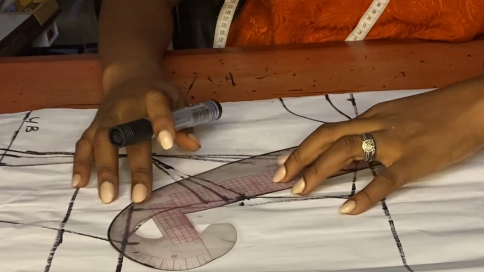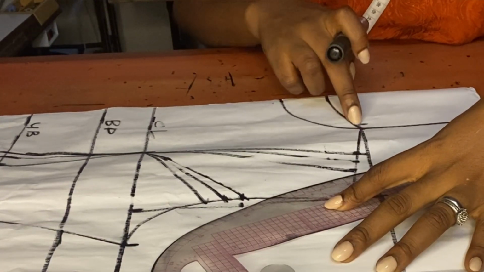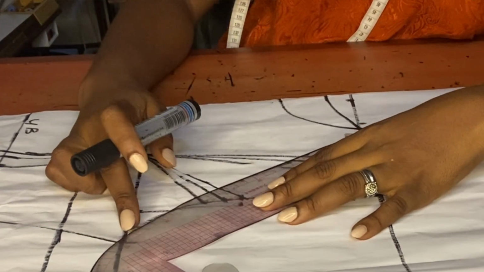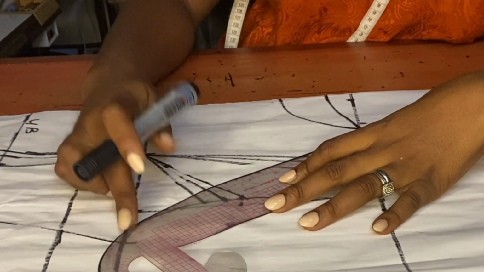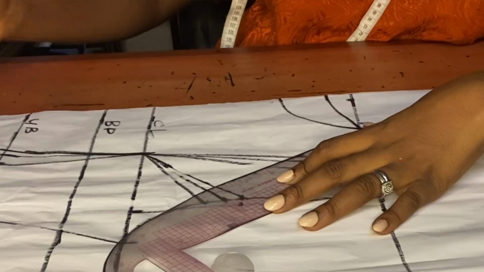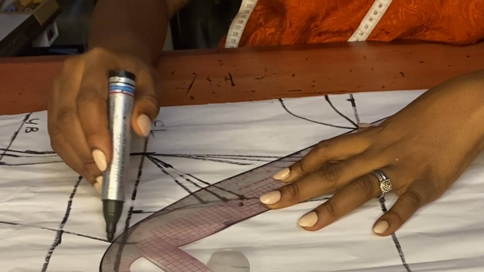So this curved line now that I'm trying to get. So let's just work with this place first. Let's try and connect from here to here first. Also note that it is not very curvy. It's almost like straight, but I want mine to curve. So that's what I'm going to do here.